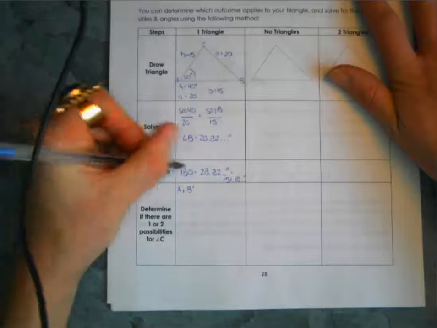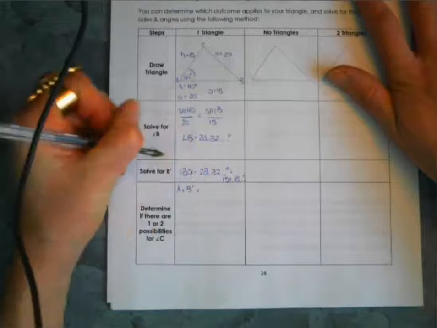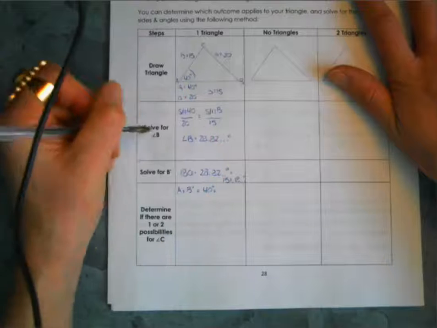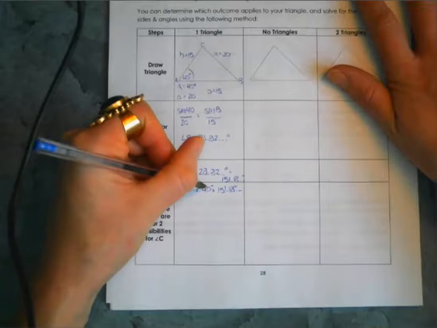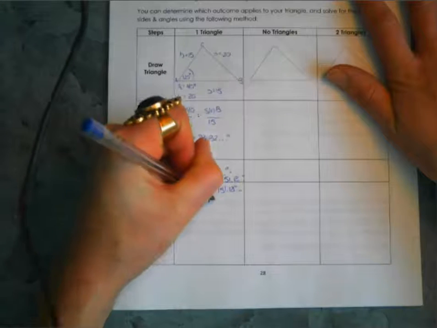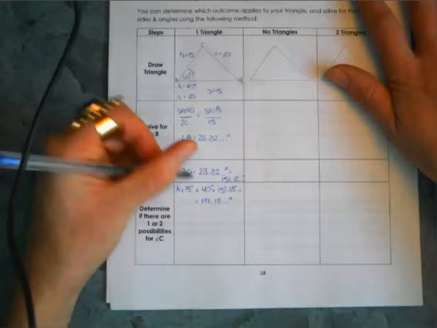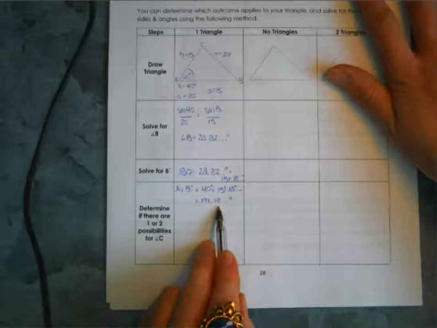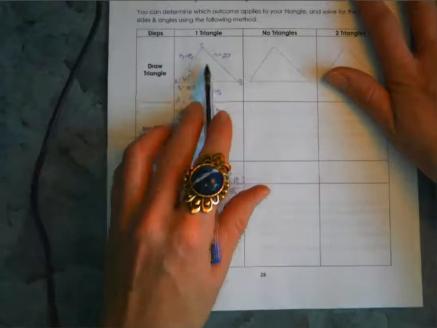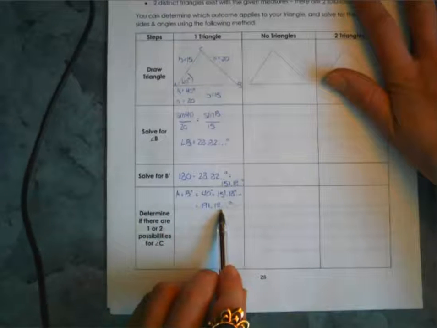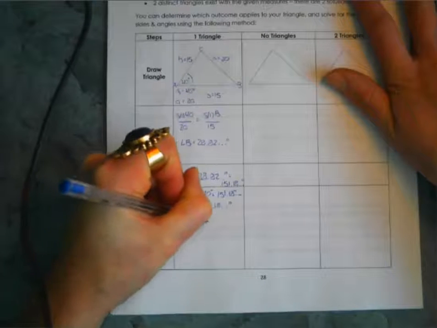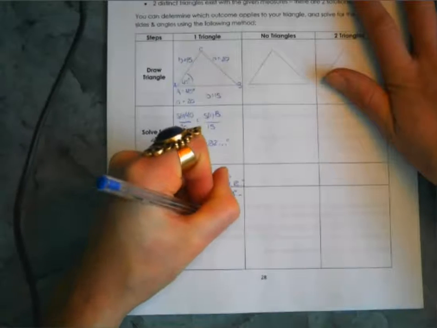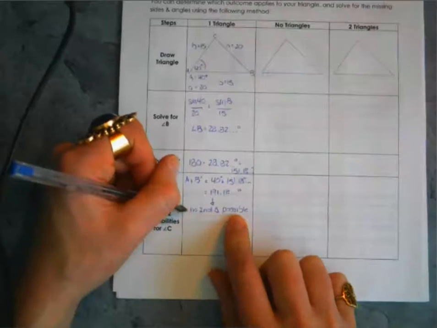Okay, A plus B prime, so this is the second possible triangle, is going to be 40 degrees for A plus 151.18 degrees for angle B, and you can probably see already that that's not going to work because it's 191.18 degrees, right? And so what we would say is this is greater than 180 degrees, so basically there's no room left to make us a third angle in the triangle because we're already over 180 degrees. So now we would say that this is no second triangle possible. Okay, and I wrote out in the filled in notes why: because it's greater than 180 degrees, there's no angle C that's possible, and therefore we can't have a triangle.